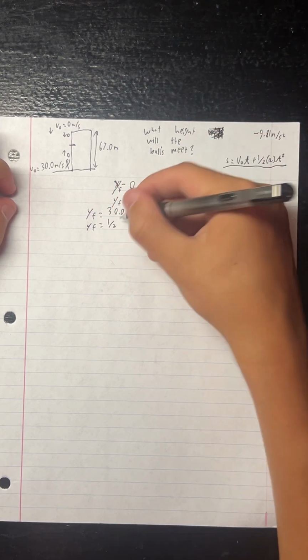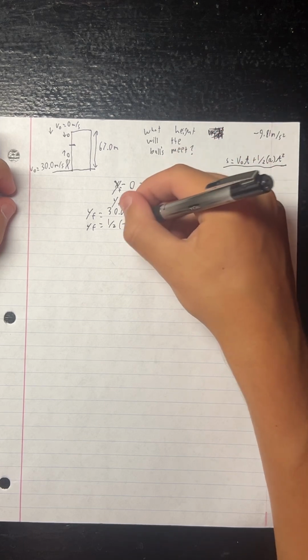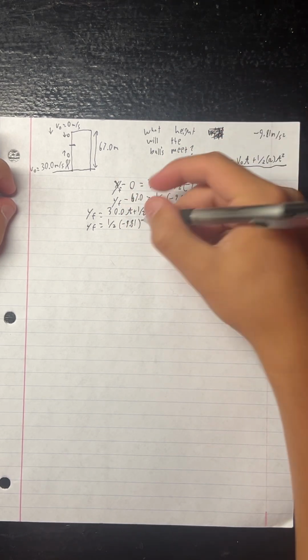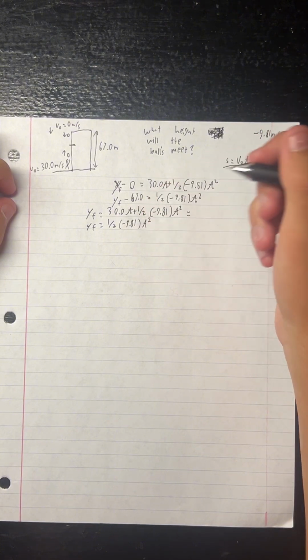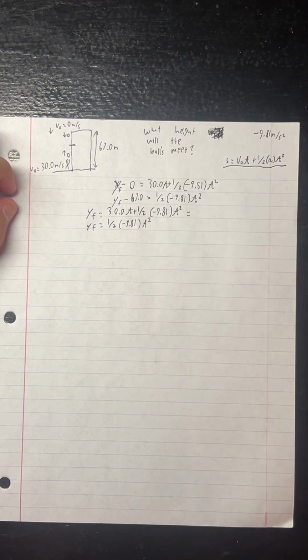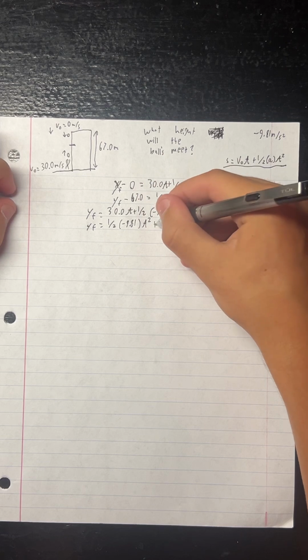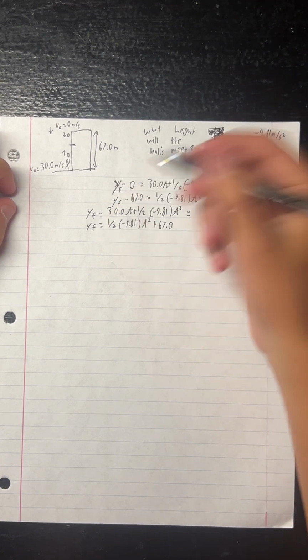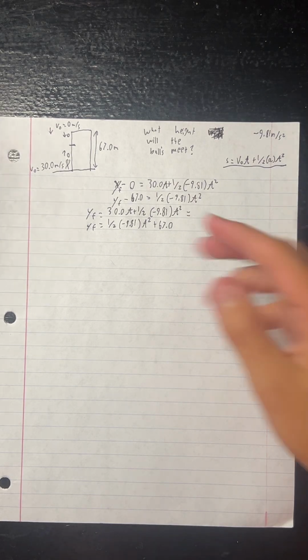1/2 times negative 9.81 times time squared, and then we have to add this 67 to this side, so plus 67.0, and now the yf's are equal, and we just use our numeric solver.